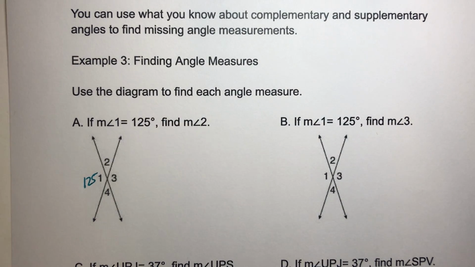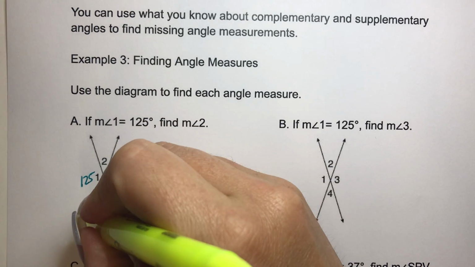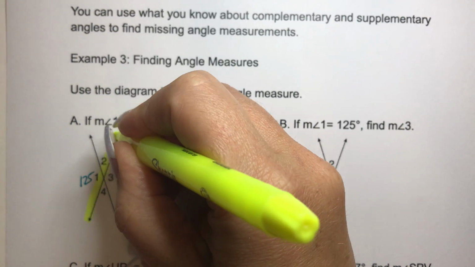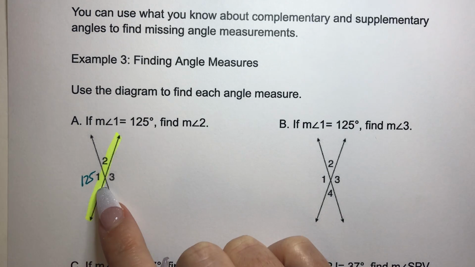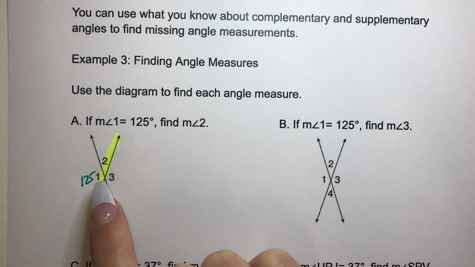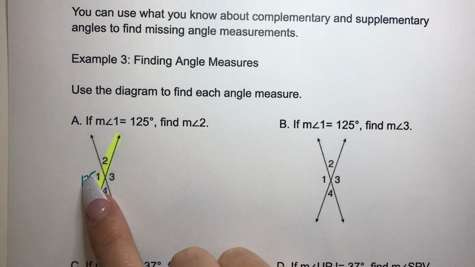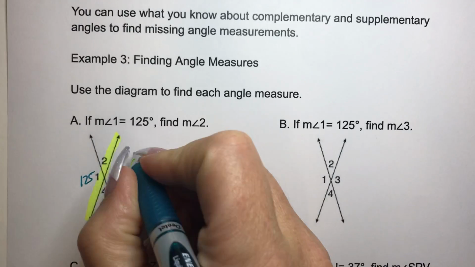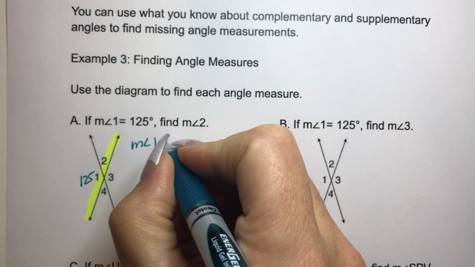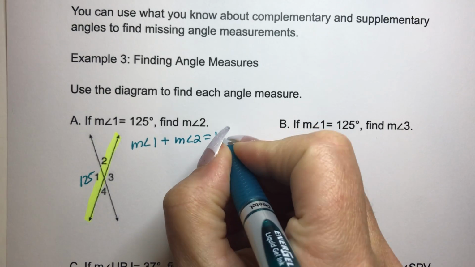What I notice about angle 1 and angle 2 is they form a straight line together, and that straight line is a straight angle which equals 180 degrees. So that means the measure of angle 1 plus the measure of angle 2, those are supplementary angles. They add up to 180 degrees. So I'm going to make a little equation: the measure of angle 1 plus the measure of angle 2 equals 180 degrees.